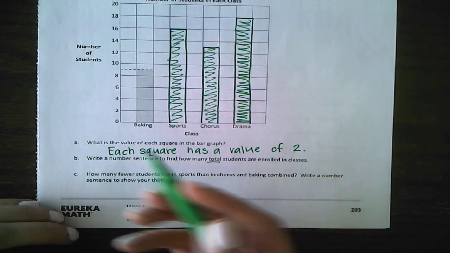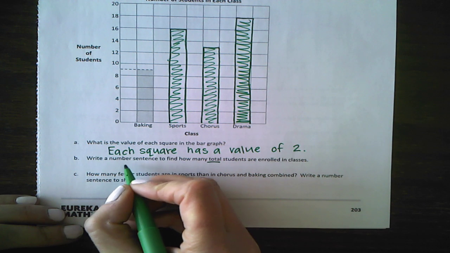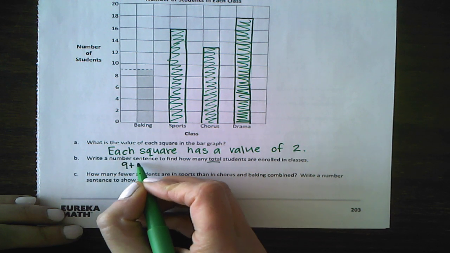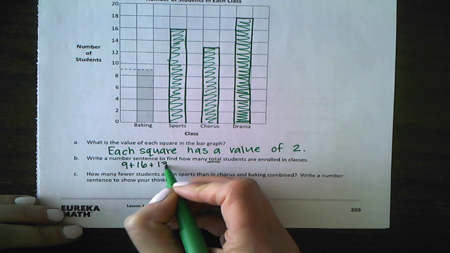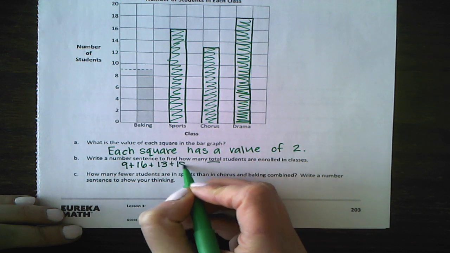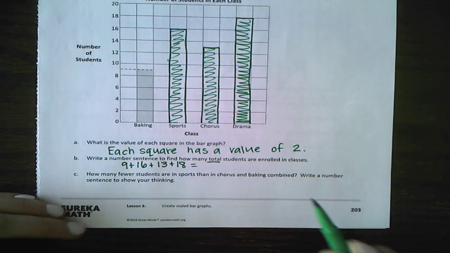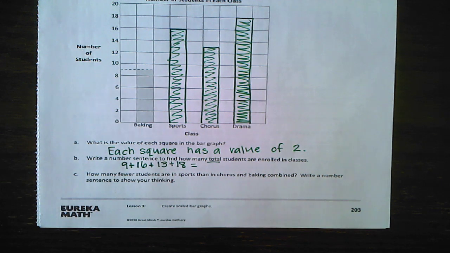So our sentence, I'm just going to start at the top with baking, and I'm going to write 9 plus 16 plus 13 plus 18. I'm going to go ahead and solve for that. I would like you to do that on your own, and let's come back together and see if we have the same answer. If you would prefer to write this vertically, go for it. It's much easier to see when it's written vertically. I'm not going to do that, but if you want to do that, help yourself, right?